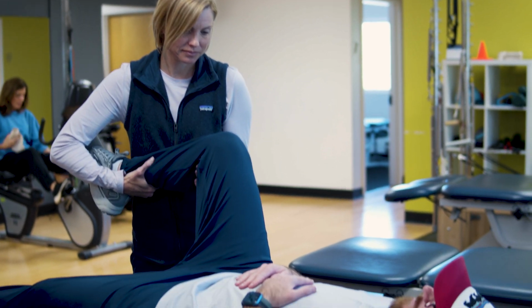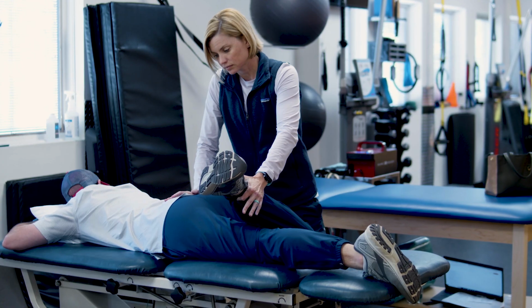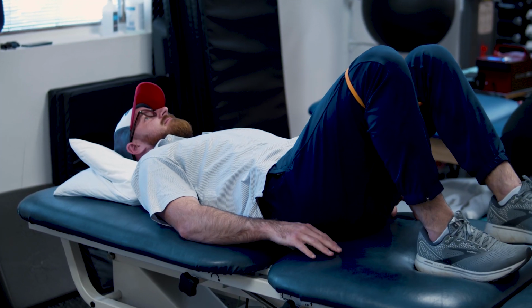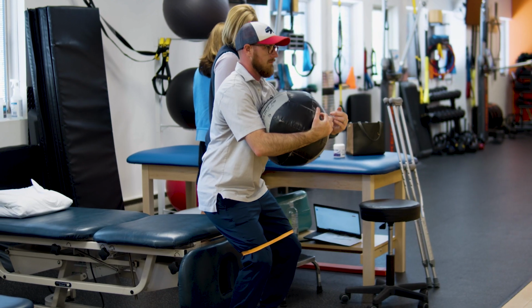Let's talk a little bit about some of the things that you can do to be very prepared for your ACL surgery. I always tell patients, the better that you are going into your surgery, the better your outcome is always going to be. So the main things that I would really like you guys to think about and focus on before your surgery are making sure that you have as much range of motion as you can, meaning you have as much knee flexion and knee extension, and maintaining as much strength as you possibly can going into your surgery.